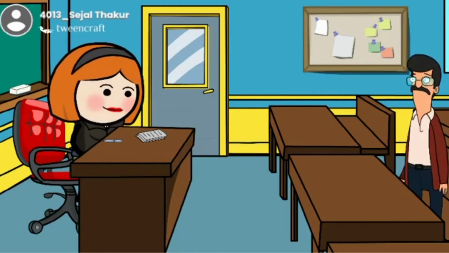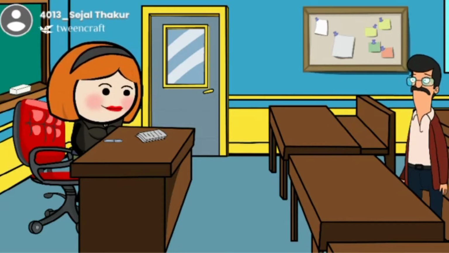We can even extend our RD account after maturity. Interest will be the same and can be closed any time during the extension.